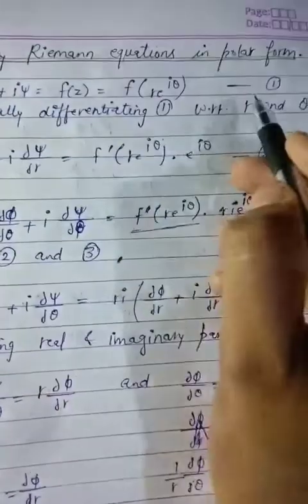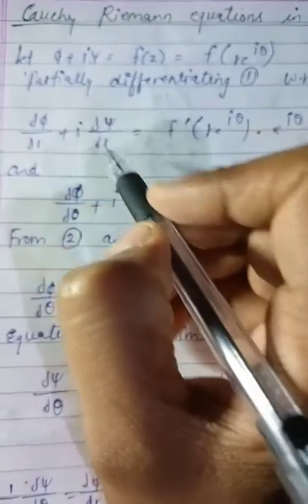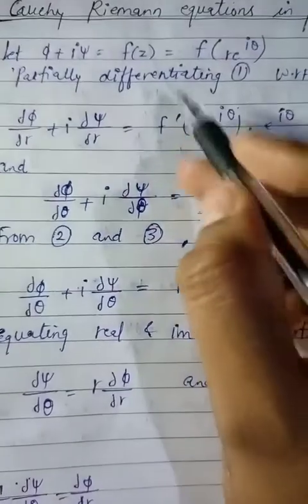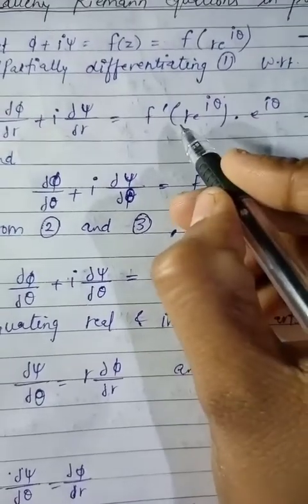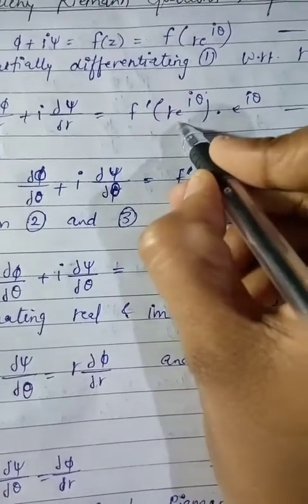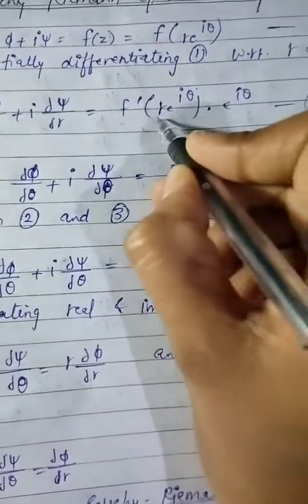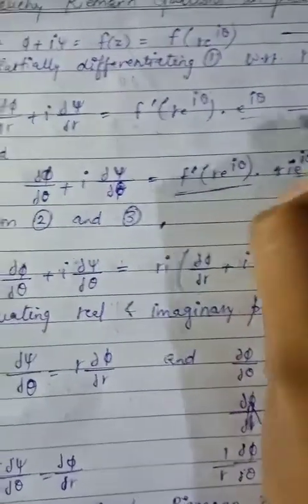Then differentiating 1 with respect to r, del phi by del r plus i del psi by del r is equal to f dash of r e to the power i theta, and this differentiation of r with respect to r is 1, so this r is 1 and e to the power i theta will be written here. So this is equation number 2.